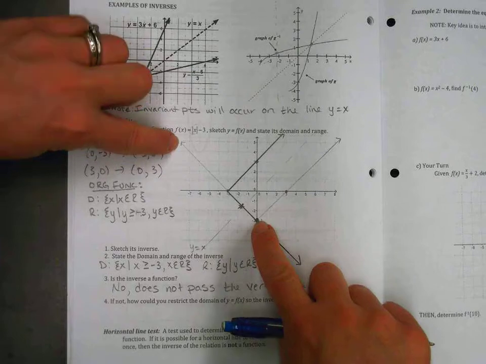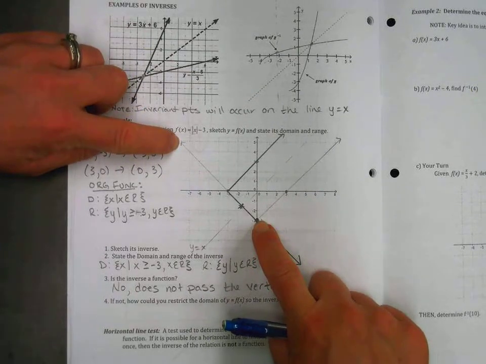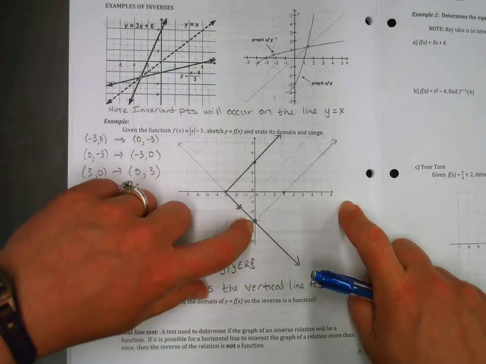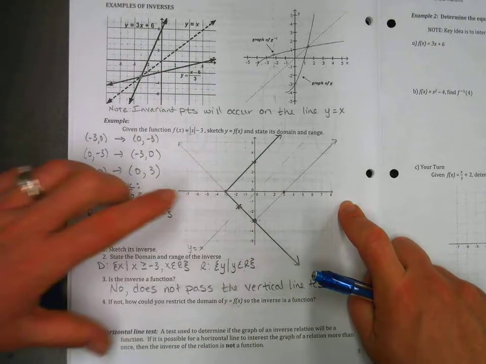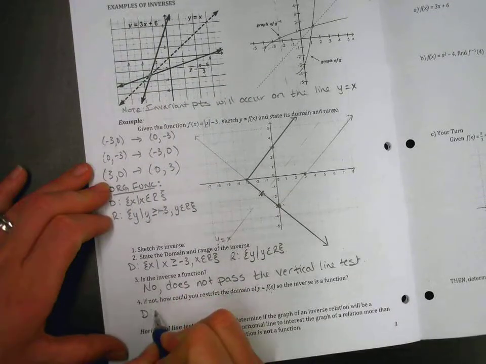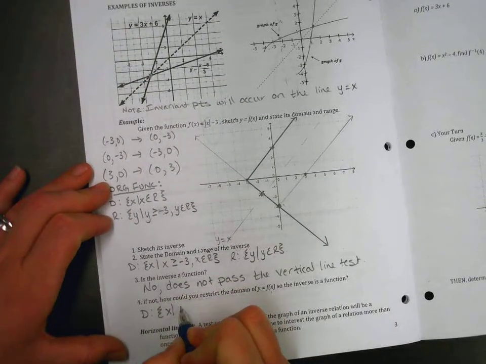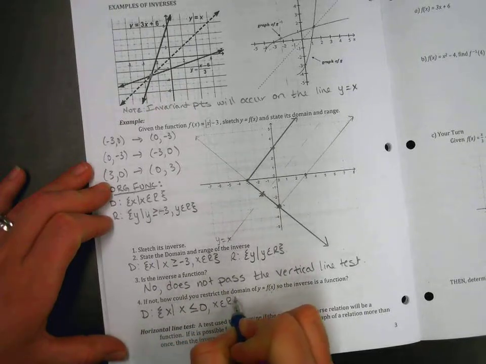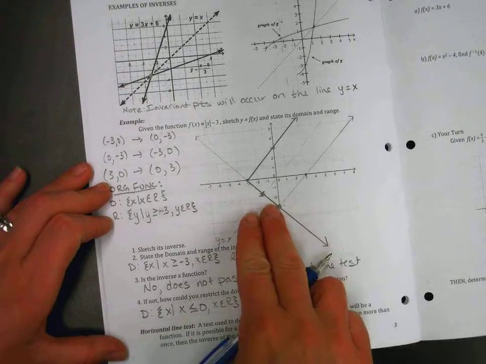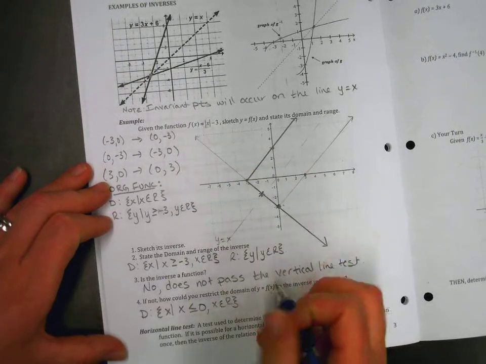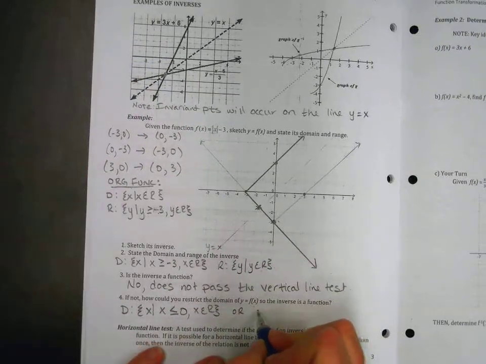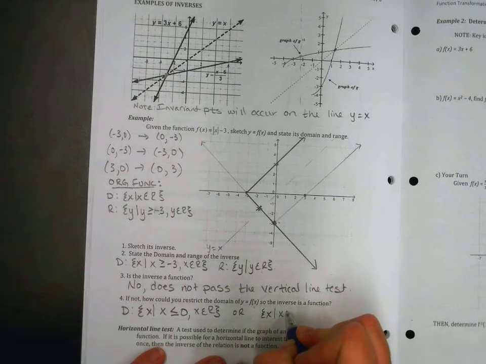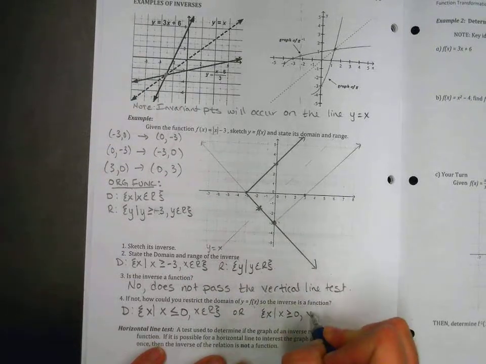In this case, I'm either going to restrict my domain to everything less than 0, or I'm going to restrict my domain to anything greater than 0. So how can I restrict my domain? By saying x has to be less than or equal to 0. That would mean that the graph would only appear for this line, or anything greater than or equal to 0.